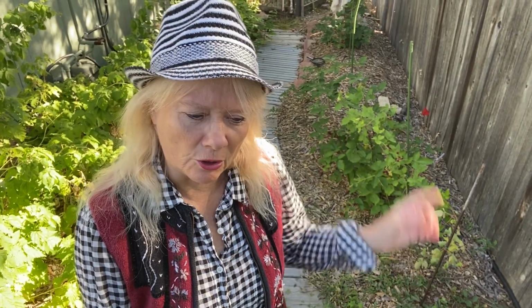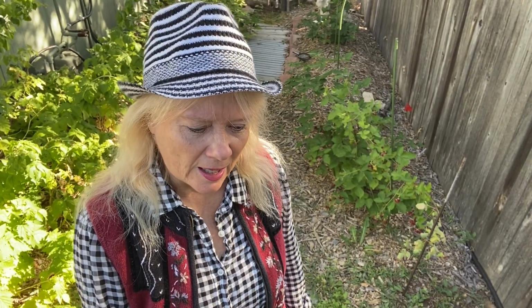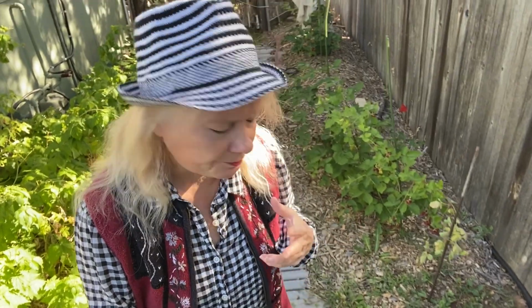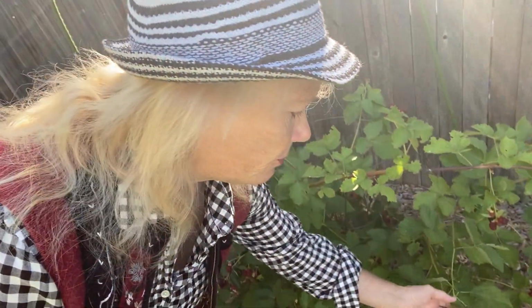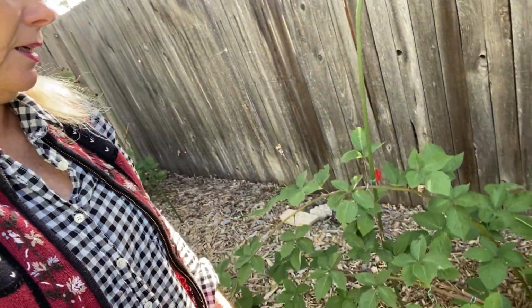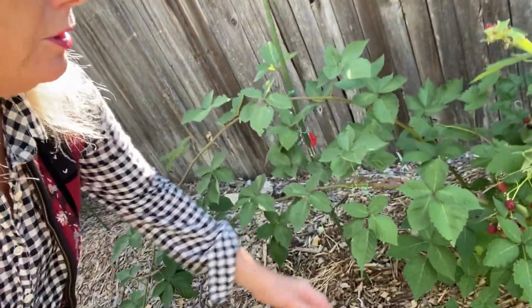I mulched the hell out of them, very thick wood mulch, and I watered the hell out of them. And I was still having trouble with the berries looking dried out, or I thought there was some bug sucking the juice out of these berries, and it turns out they're getting sun scald. So I'm going to protect them with some fleece. This was from my neighbor's property in Boulder and has very good flavor.